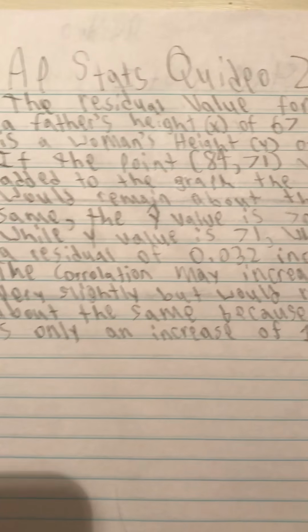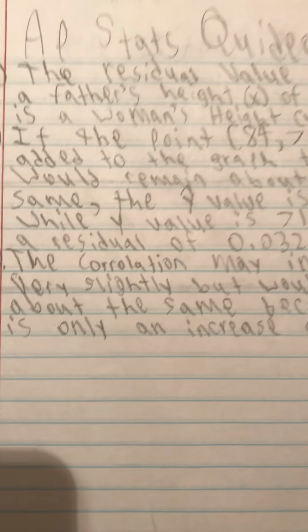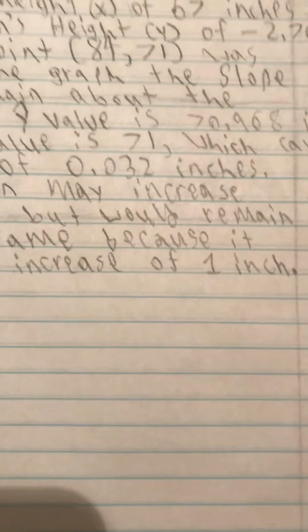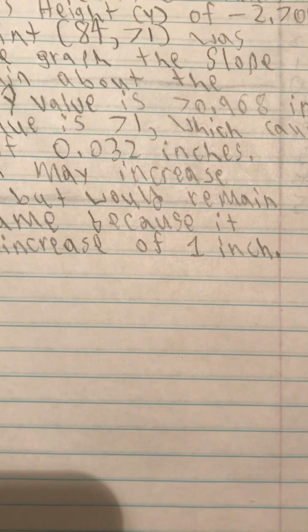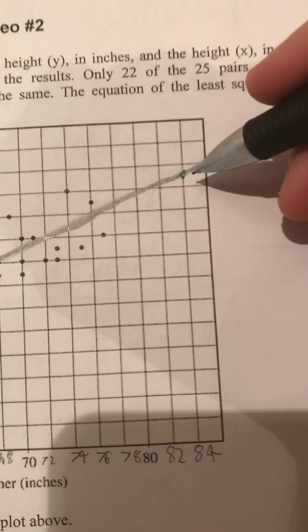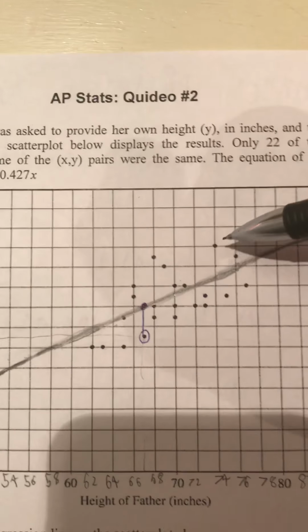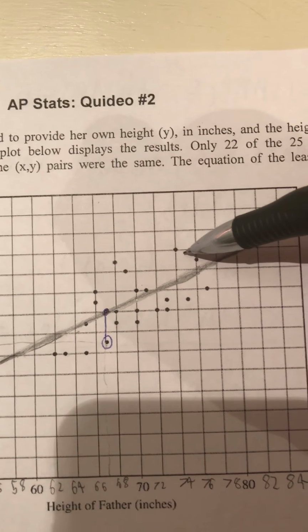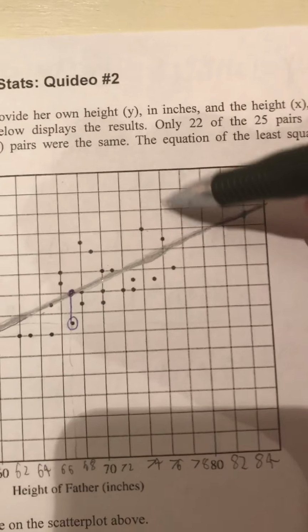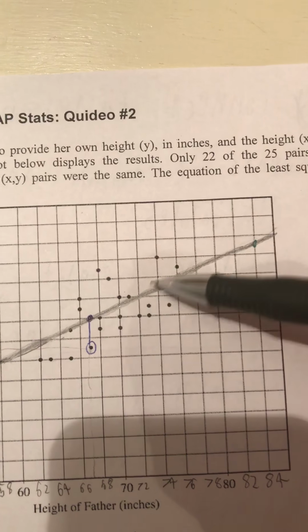For D, the correlation may increase, but any change would be extremely slight, and in all, it likely wouldn't affect the chart at all. As you can see, 71 is only one y value above the highest point before this was added, and that was only one above the one before it. It's all correlated, they're all grouped together.